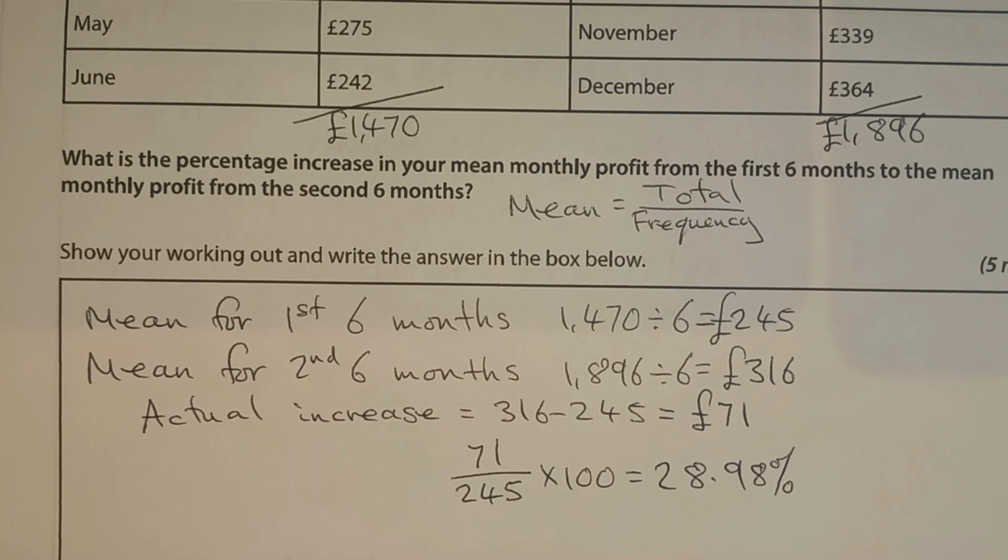And that's the end of the paper. So quite a heavy going paper. Definitely not an easy one to do. So well done if you managed to get all the way through that.